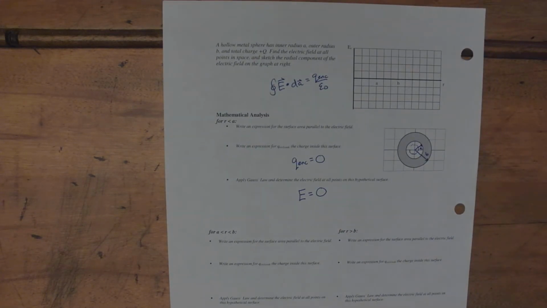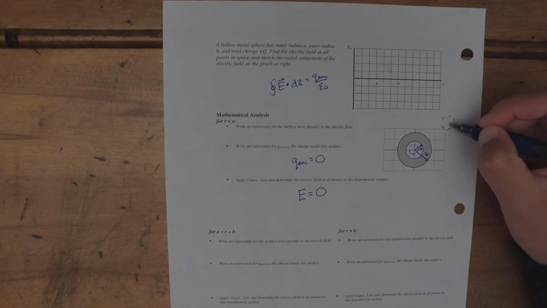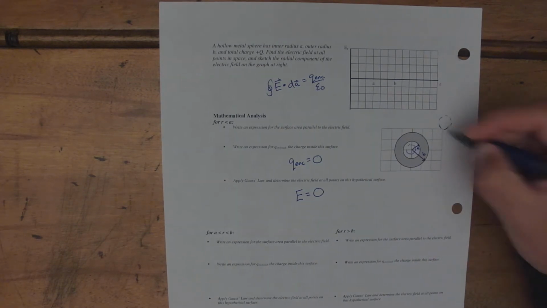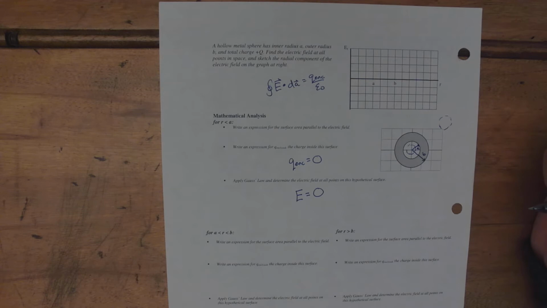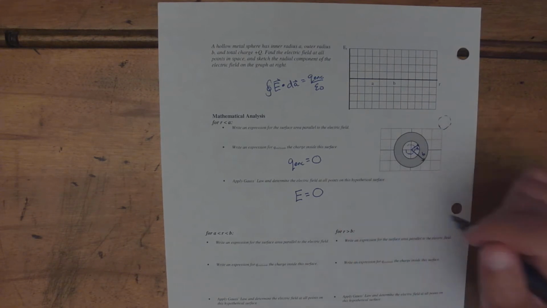It doesn't really make sense to write an expression for the surface area parallel to the electric field when there is no electric field. So if you're inside a conductor, you know the electric field is 0, you can just say this, okay? But remember that although Gauss's law is true, it is not always useful. If I were to draw a Gaussian surface over here, it's not enclosing any charge. And although the total flux is 0 in this case, the electric field over here is not 0. So you have to be careful when you use Gauss's law that you are applying it correctly. But inside a conductor, the electric field is always 0, so I'm safe to say this.